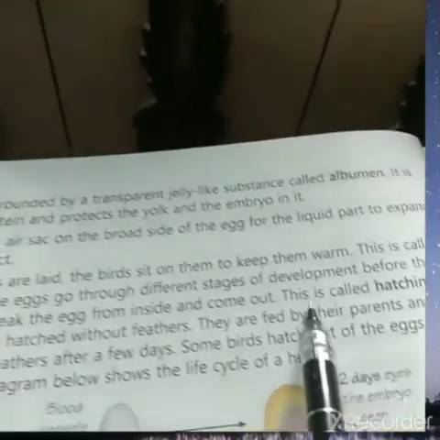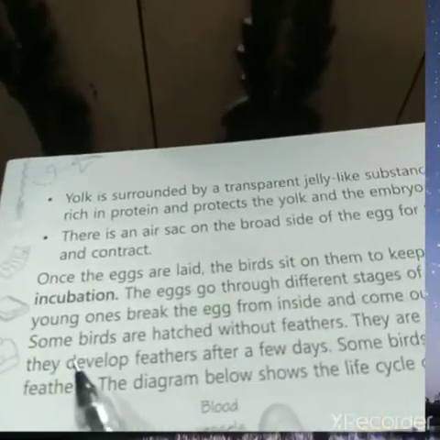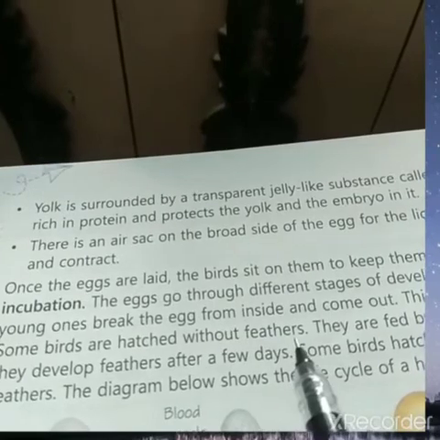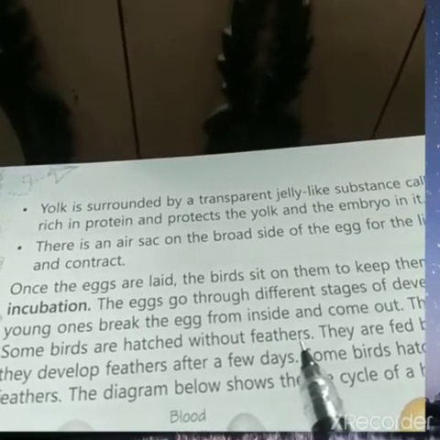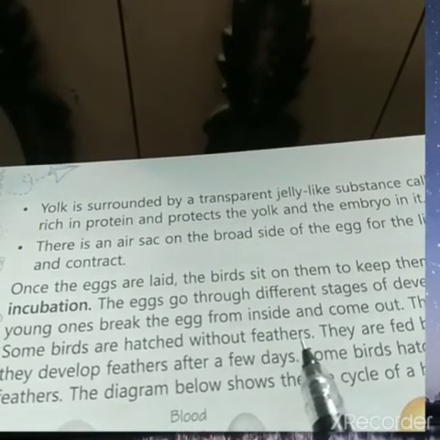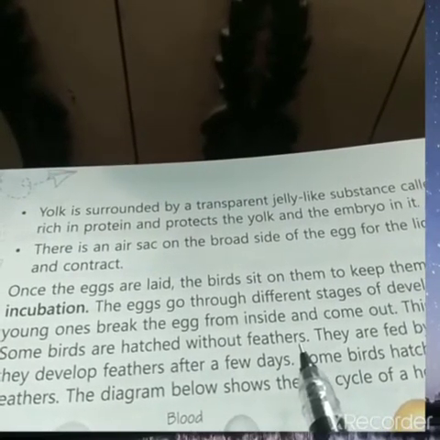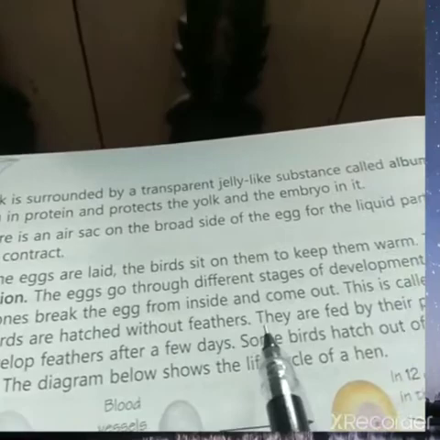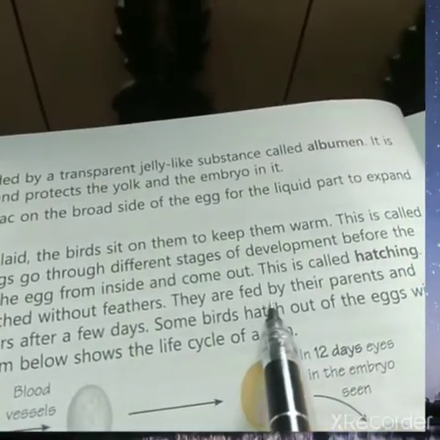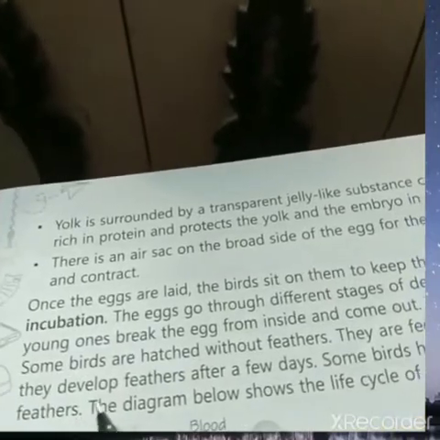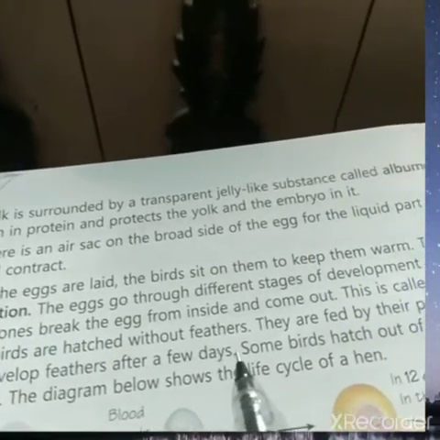This is called hatching. Some birds are hatched without feathers. When the egg hatches, the baby birds come out. At that time, they do not have any feathers. They are fed by their parents and develop feathers after a few days.